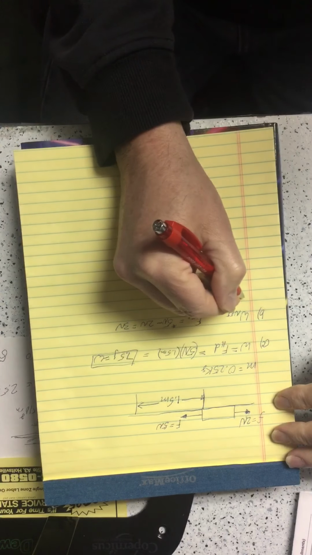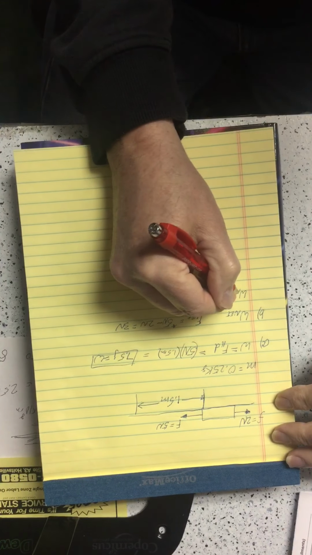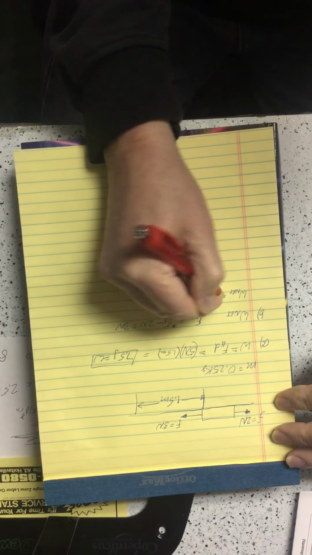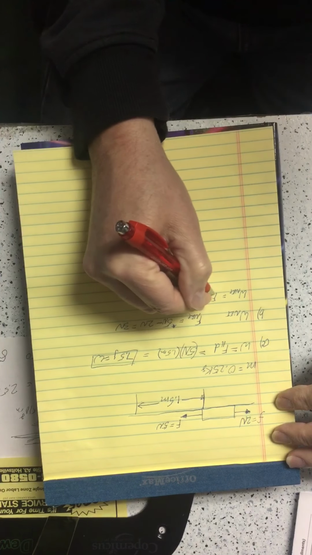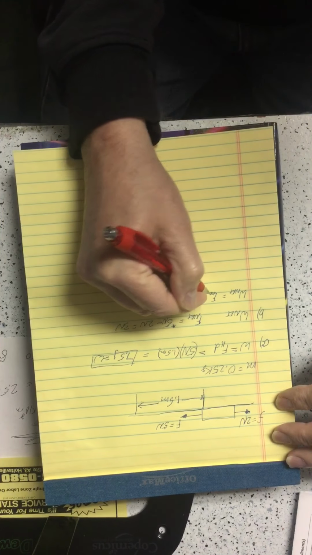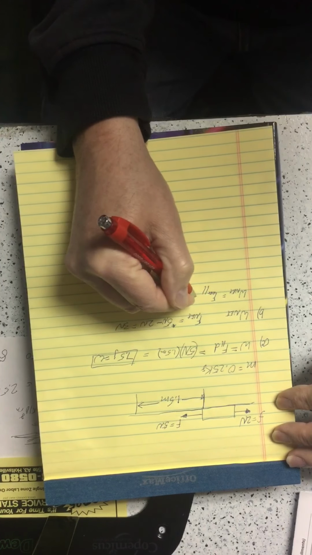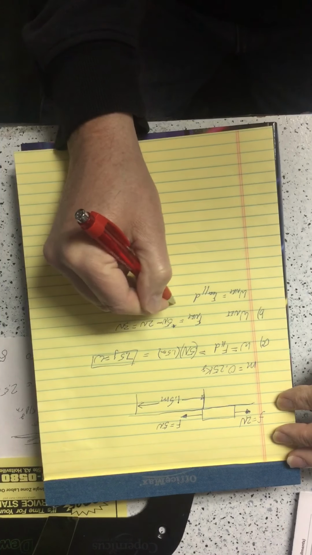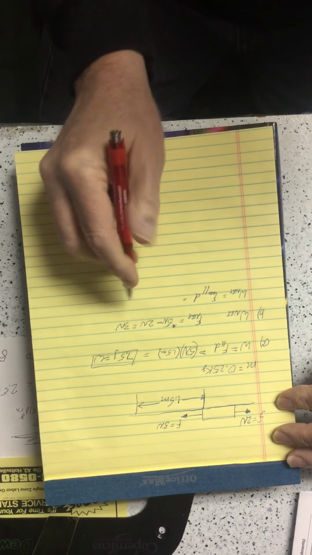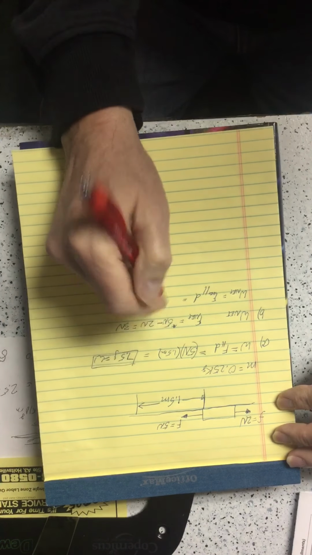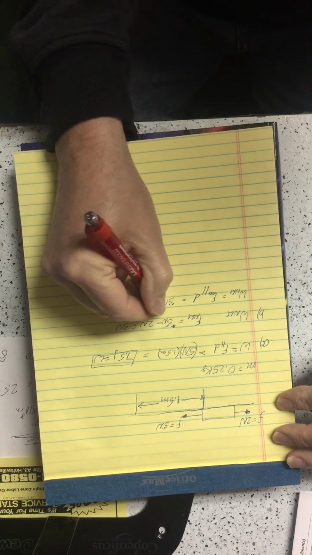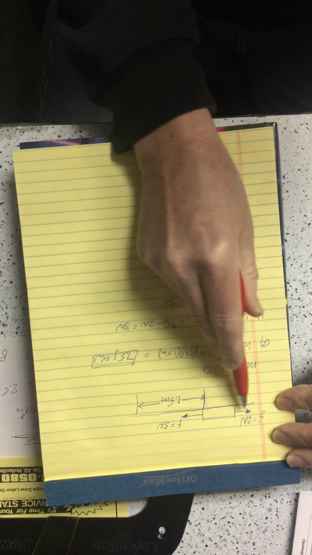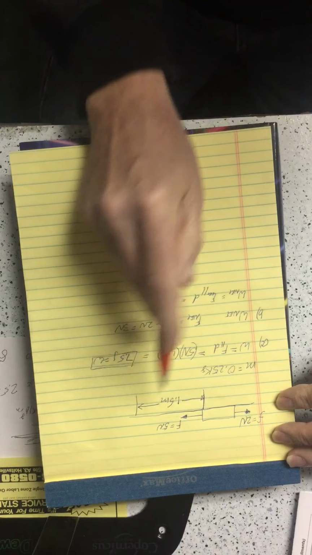So the work done by the net force is equal to the force, in this case it's the net force, parallel distance. So the net force we've discovered is 3 newtons. And the net force is in the direction that the object is moving.